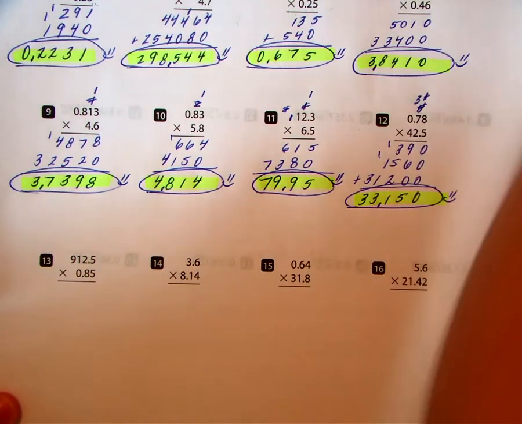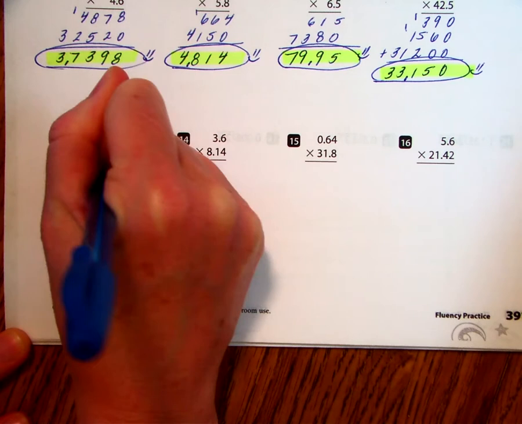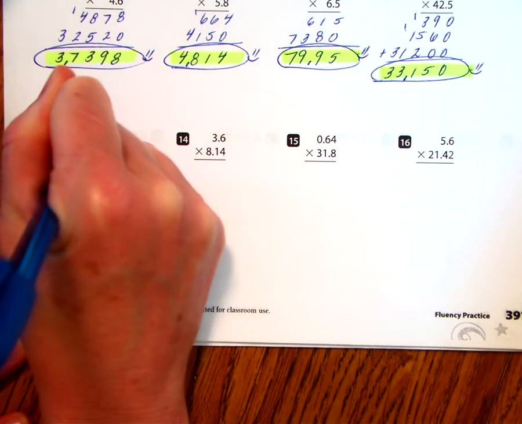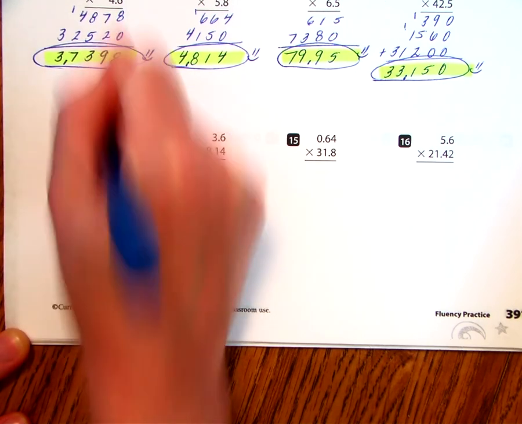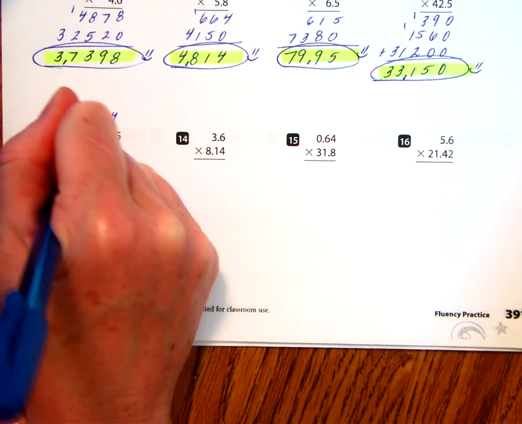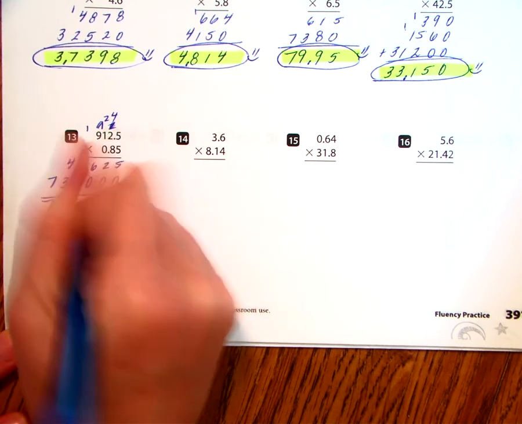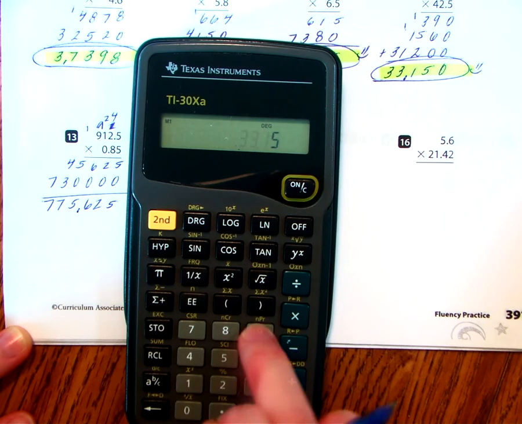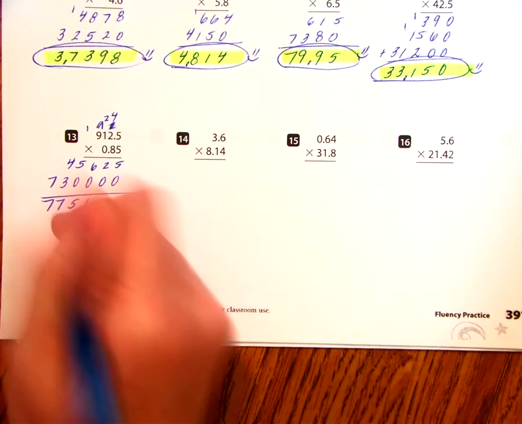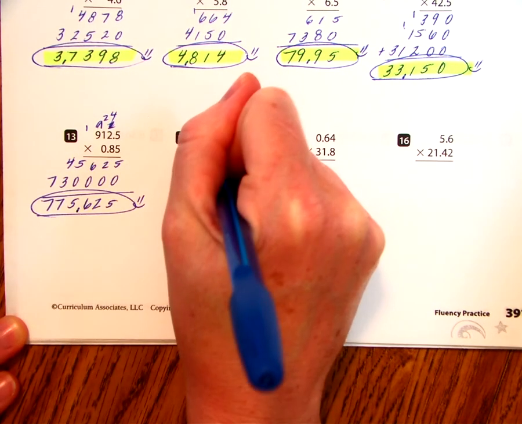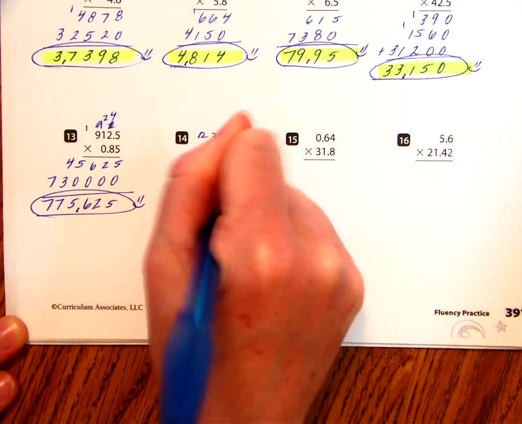All right, just 4 more to go. 4 more to go. Great. Two placeholders.